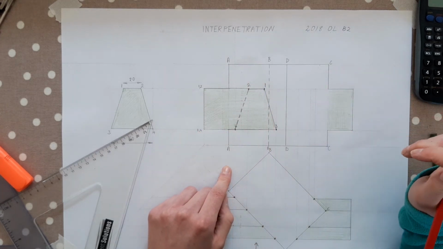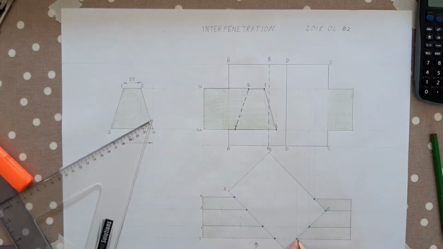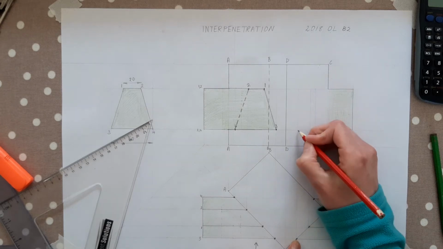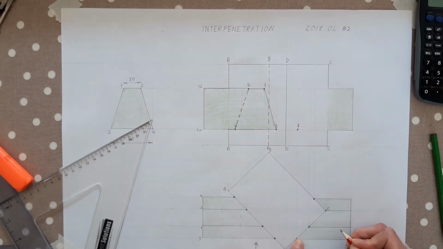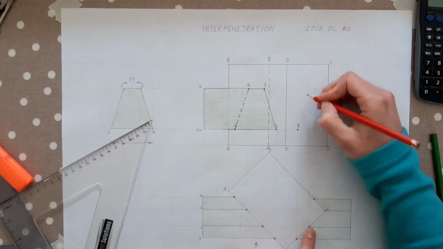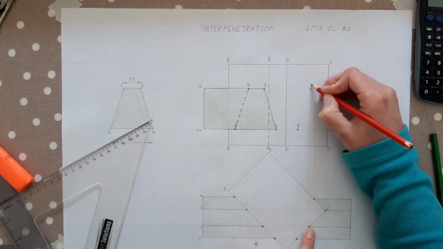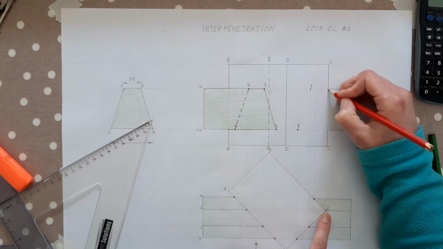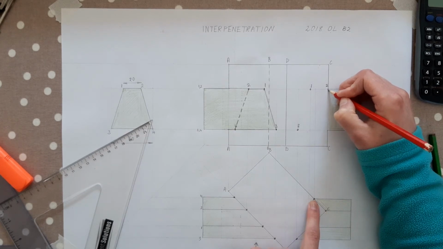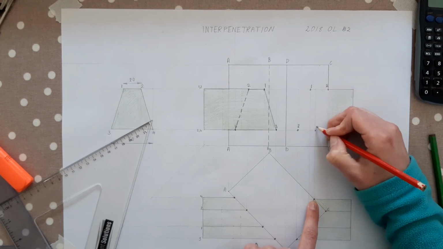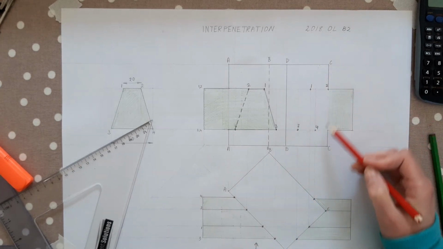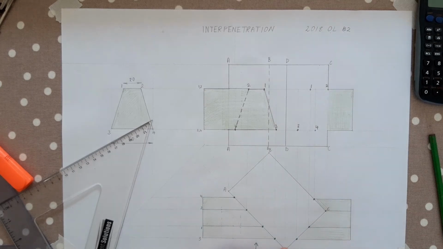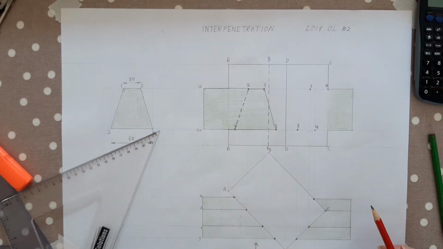We need to repeat this process at the back. So again, 3 finishes here, bring it up. You'll find 3. You will also find 1 on the line 1. You will also find 2, which is just on the actual corner itself. And finally, point 4 is just here. This looks like an odd shape, but you can see that the object is turning. So we have to get a turning point.